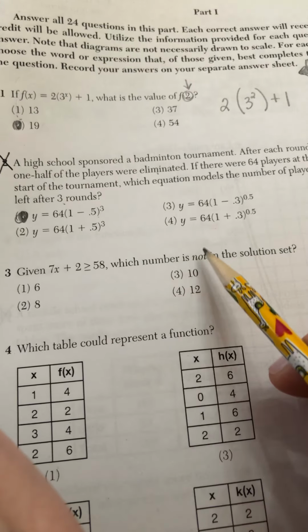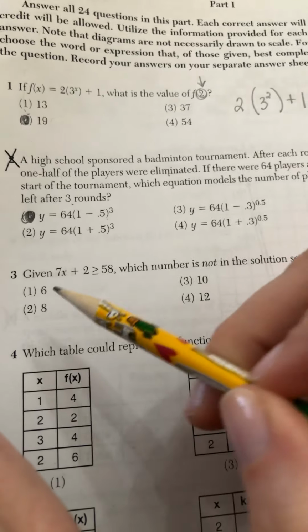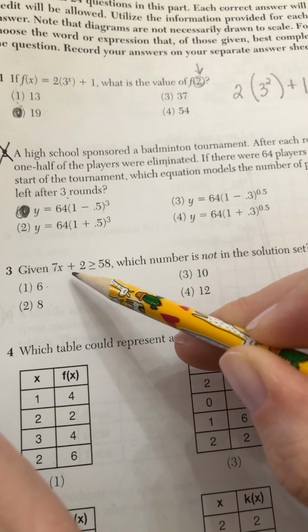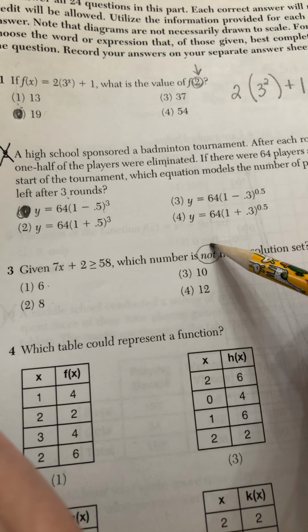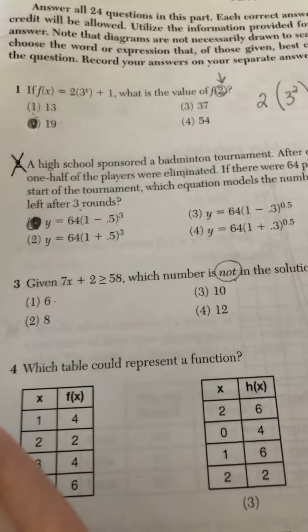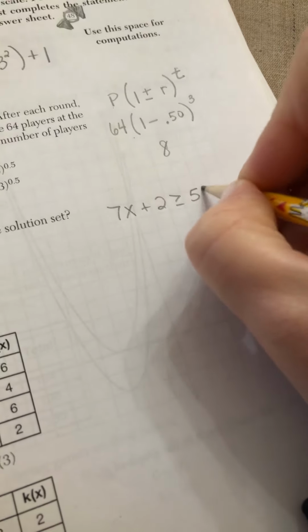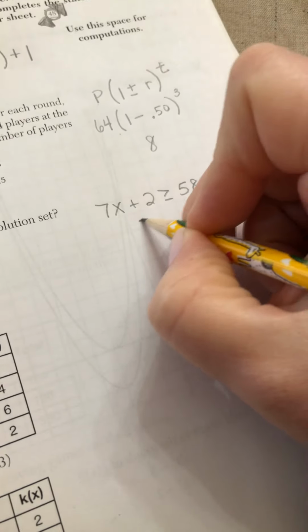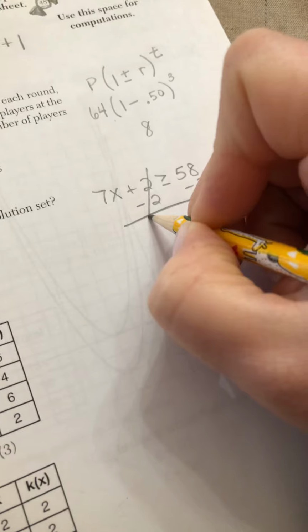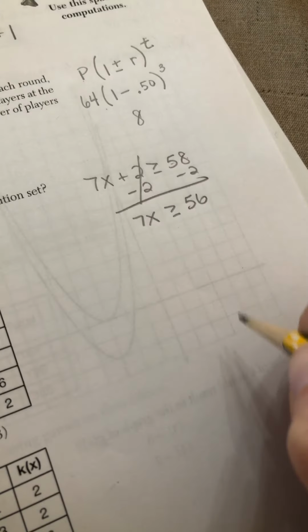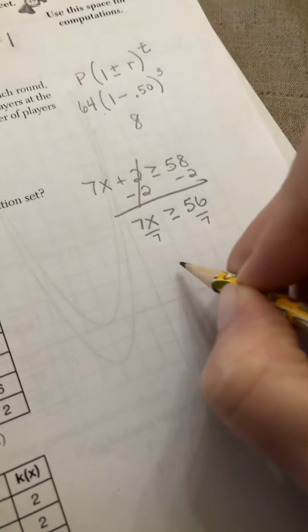Number 3, here we go. Given this inequality right here, which number is not in the solution set? One thing you guys could do is you could take these numbers, plug them in for x, and look for which one is not true or says false. But I'm going to do this one out. 7x plus 2 greater than or equal to 58. So here we go. If I solve this, take away 2, gone, greater than or equal to 58. 56, divide by 7, you get x is greater than or equal to 8.